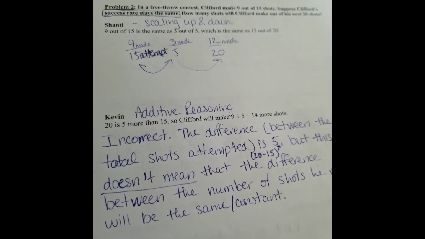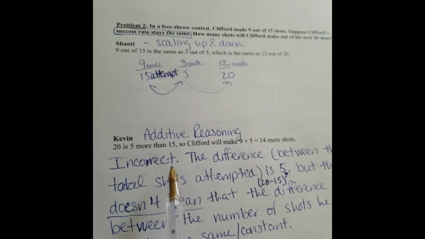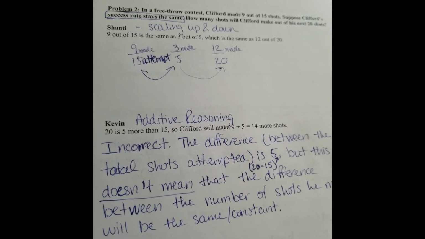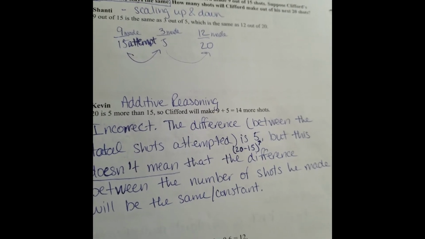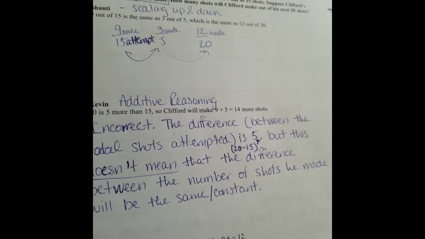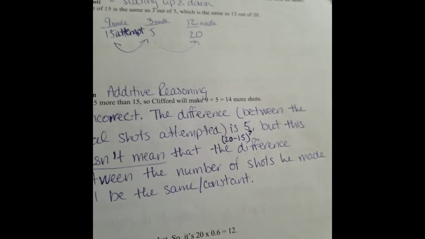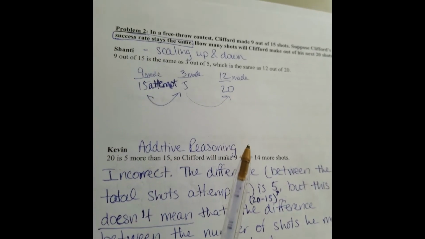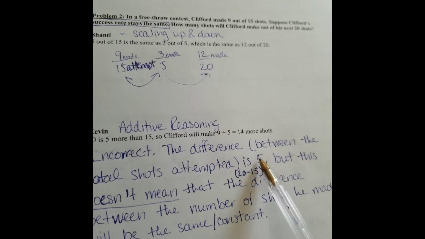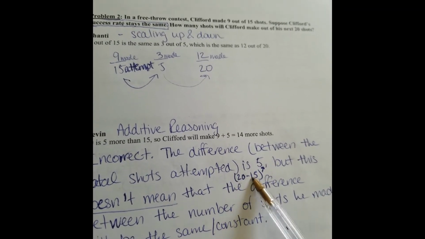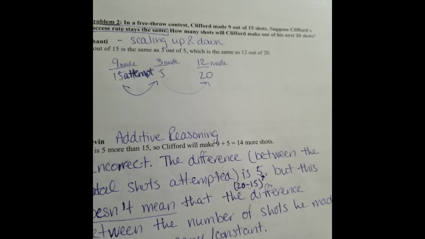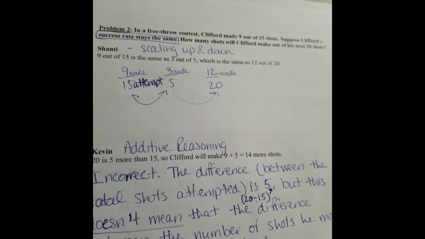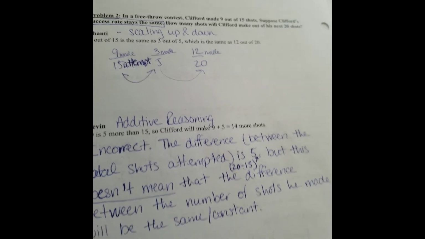Kevin, additive reasoning, right? 20 is 5 more than 15. So Clifford will make 9 plus 5, which equals 14 shots. This is incorrect, right? So for one, the difference between the total shots, like 20 take away 15, that doesn't mean that the difference between the number of shots he made will be the same.